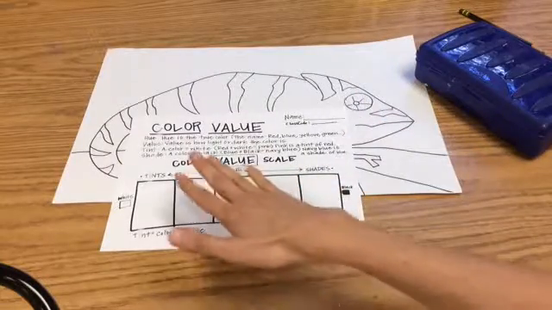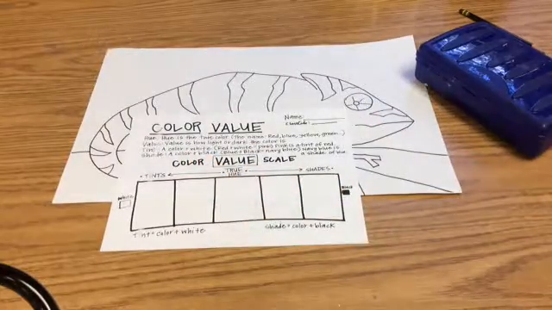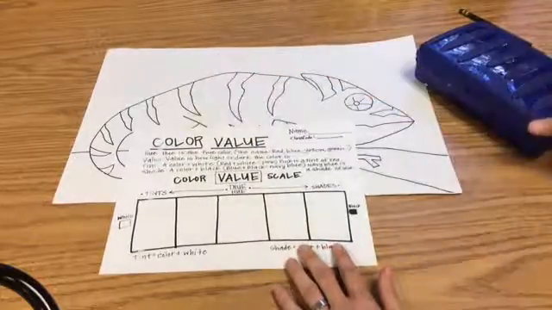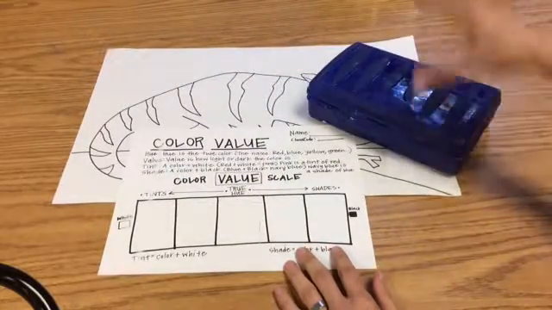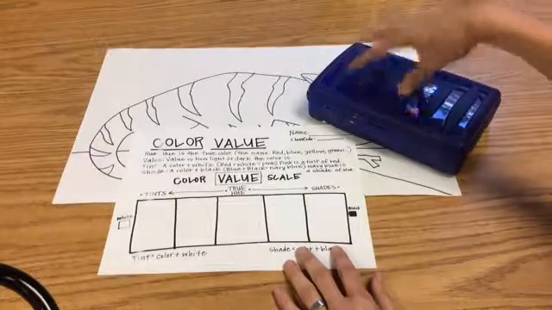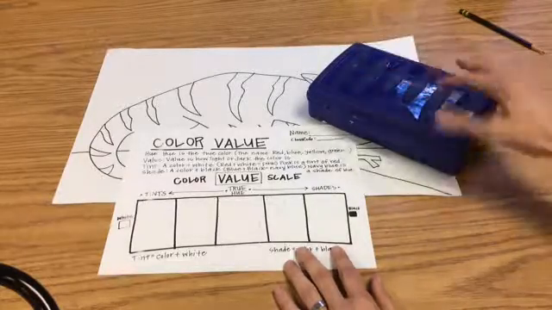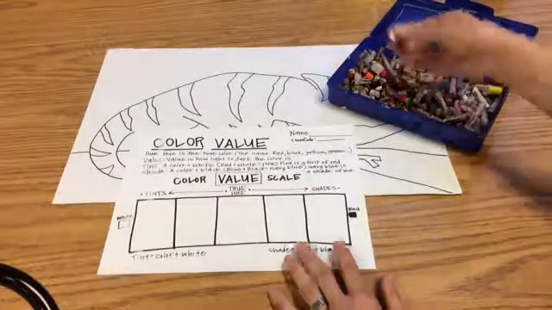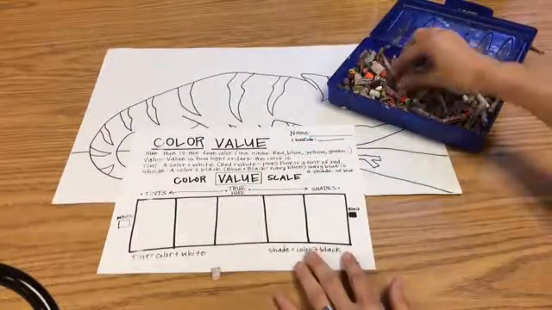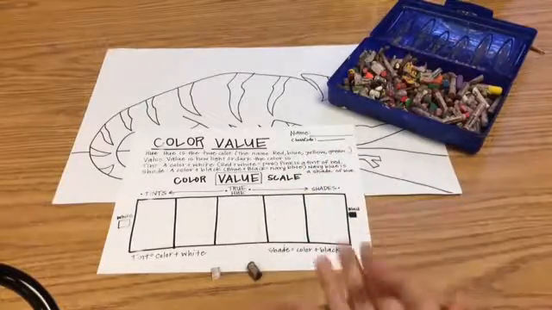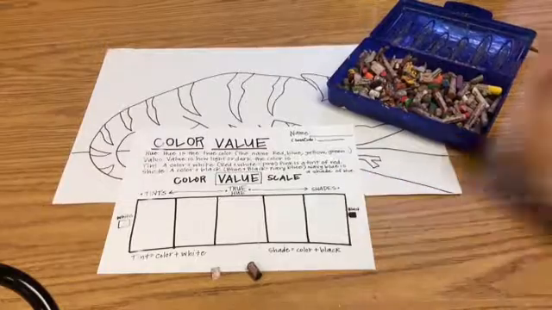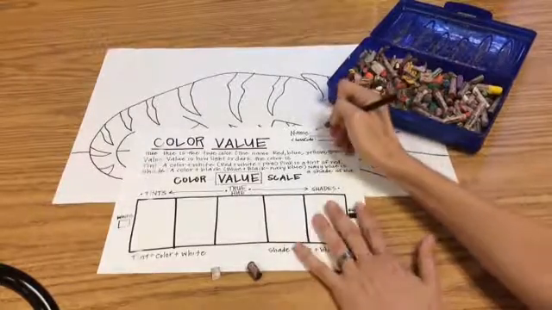So you're going to be creating some value charts. You're going to be using oil pastels because that's what we're going to be using on the chameleon itself. So each table has its own container of oil pastels. They're in the blue container under the sign that says oil pastels. You're going to need a white, and you're absolutely going to need a black because we're going to be doing a value chart.